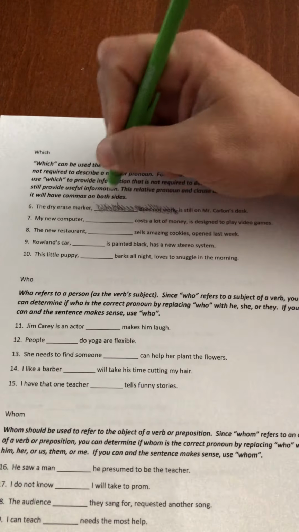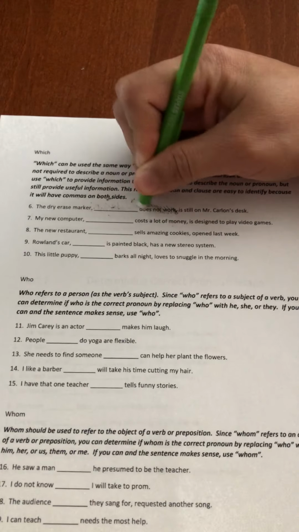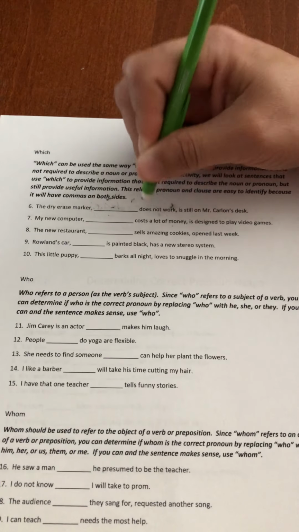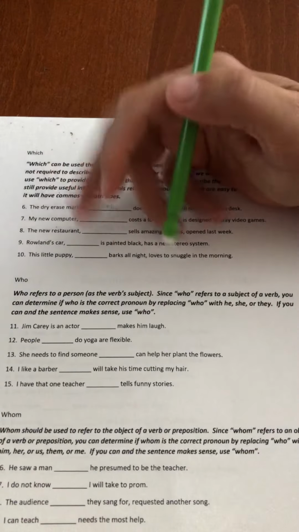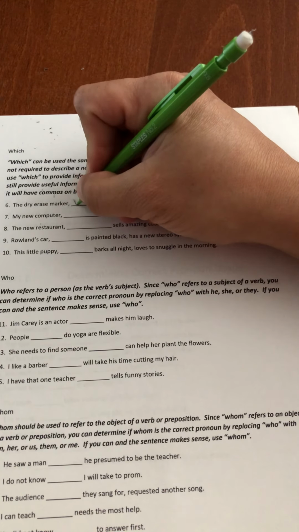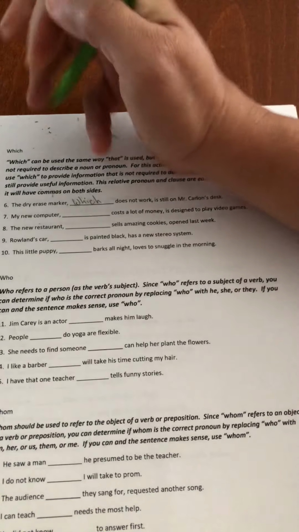So the information that we provide here is not required, but it does help us. And so, since it's not required, we use commas to tell the reader that. And our tone, when we speak it, changes slightly.